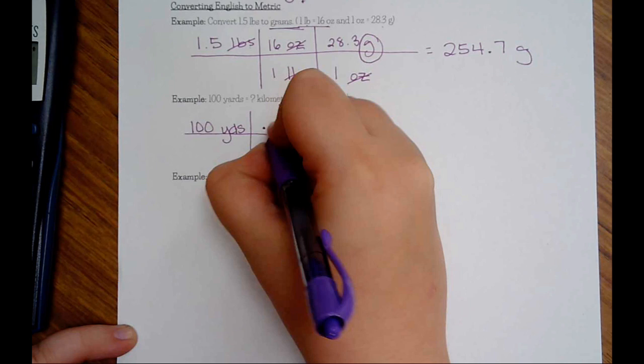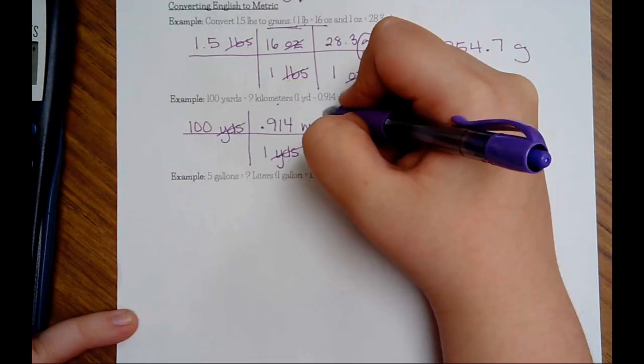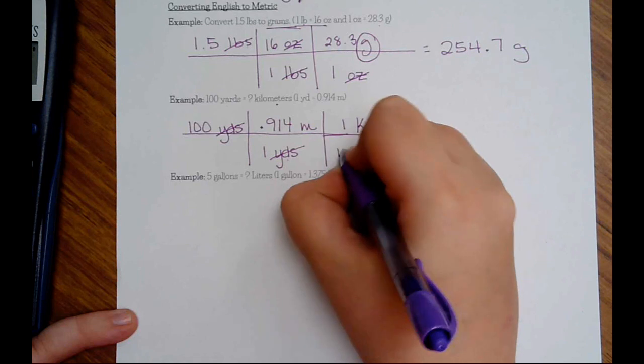So let's keep going. 100 times 0.914 divided by 1,000, which is my number on the bottom, I get 0.0914. So 100 yards is approximately 0.0914 kilometers.